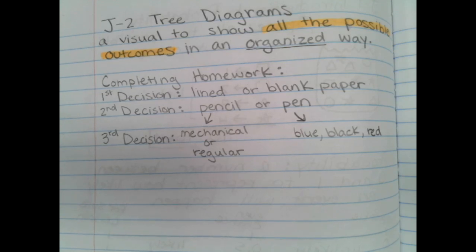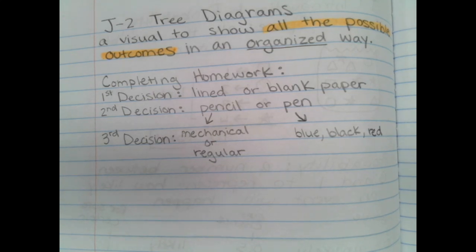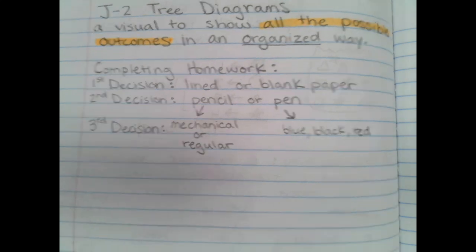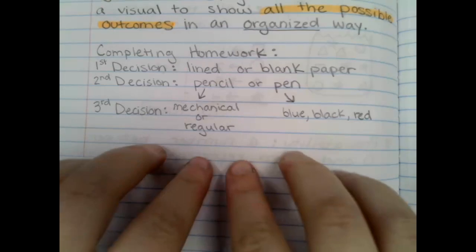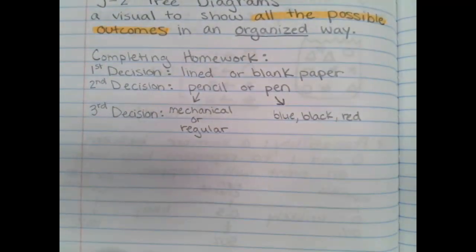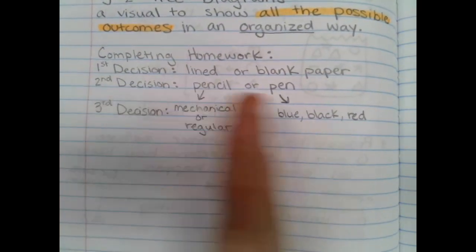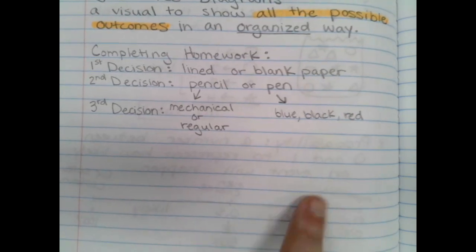Like, what? All right. So as we create this tree diagram, it's going to branch out. It starts and it stems from our first decision, and then from our first decision, it goes to our second decision and then to our third decision. There's kind of two ways we can do our tree diagram. We can either make our tree diagram go from the top and then work our way down, or we can go from left to right. I'm going to do left to right.